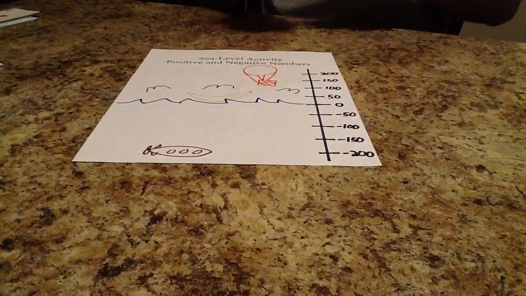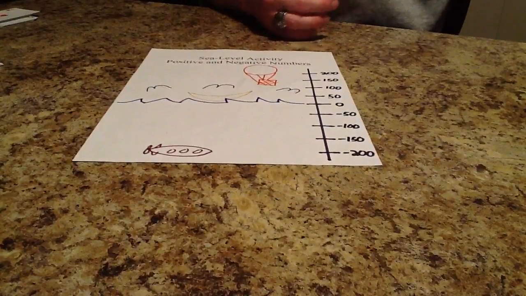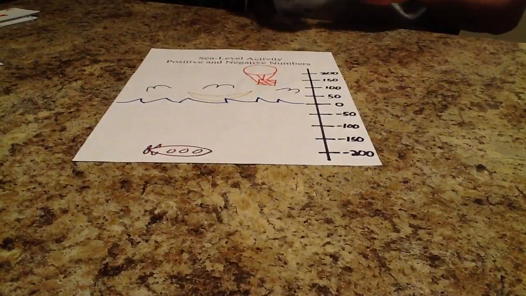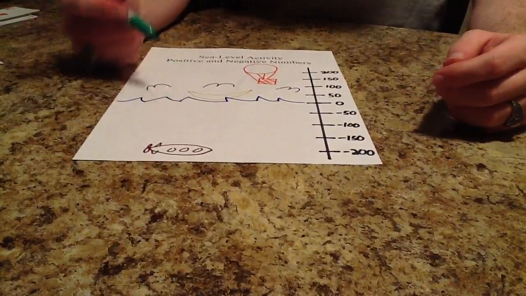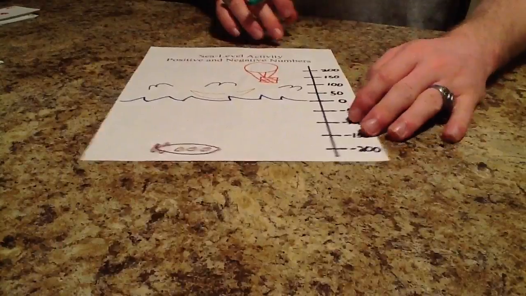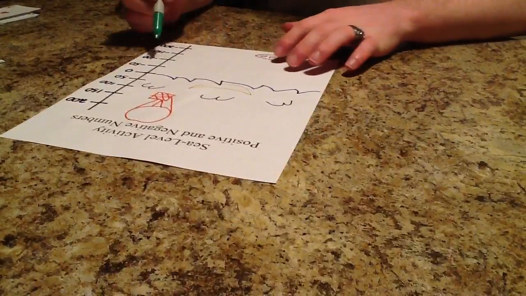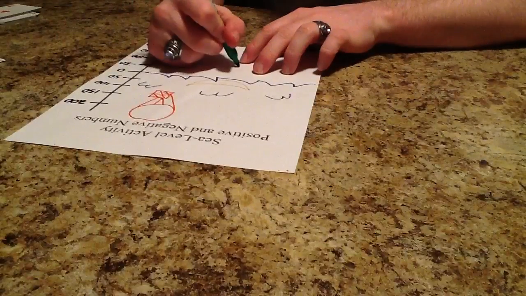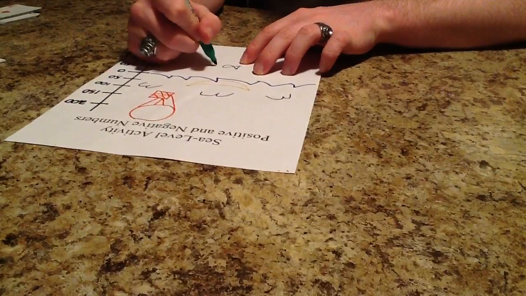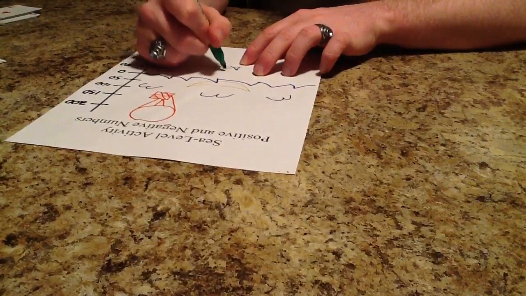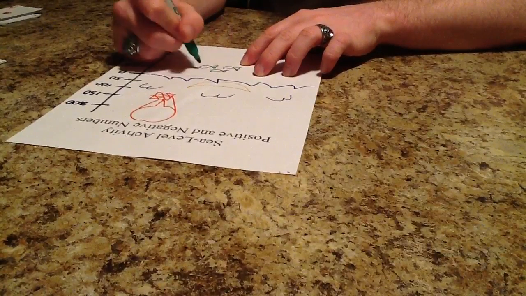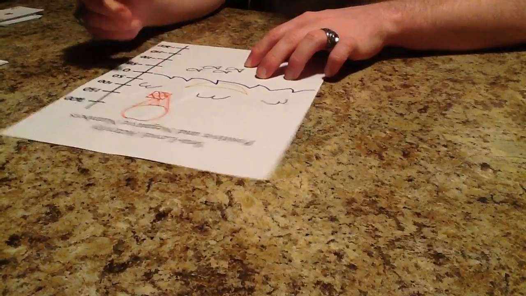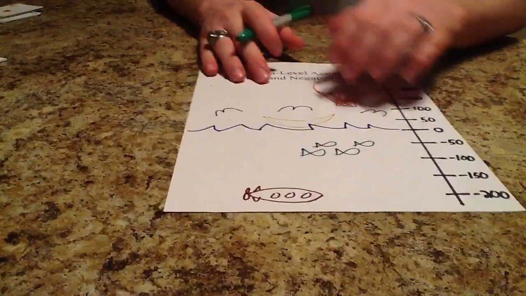And then to finish it up, use something that they're all familiar with. Where would you find fish? Above sea level, or is it going to be below the water? Obviously, fish are going to be below the water. Let them draw you like a school of fish around maybe 50 to 100 below sea level. Okay, so you see you got your fish below sea level.